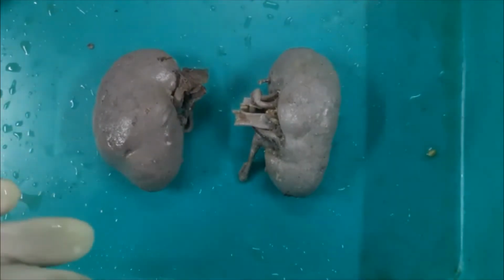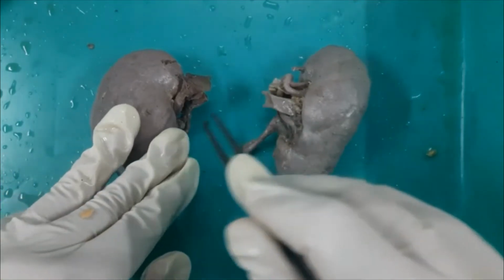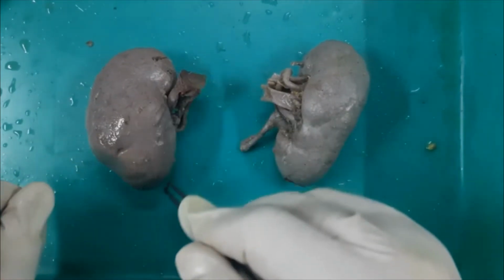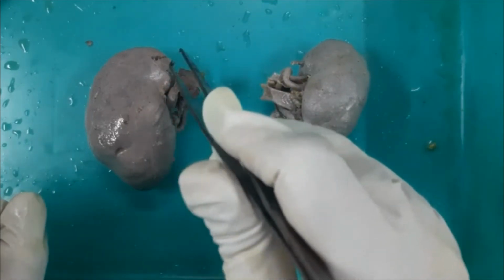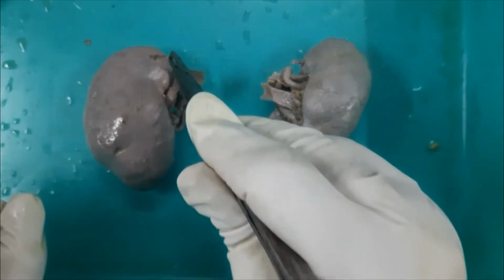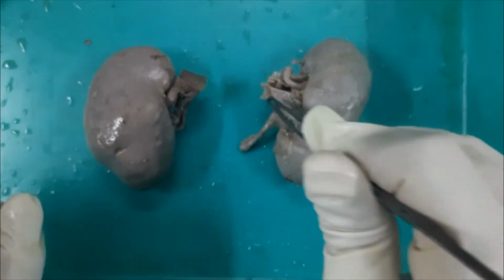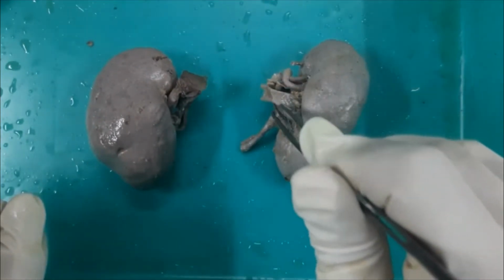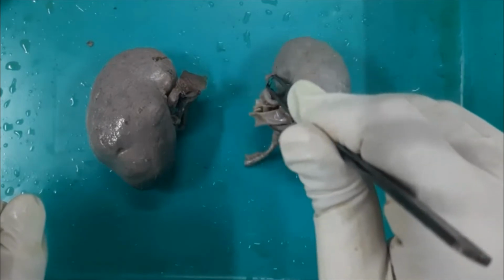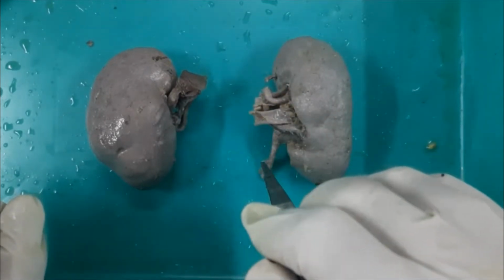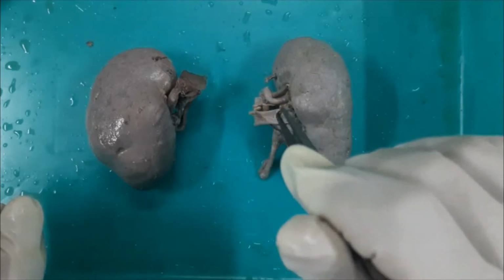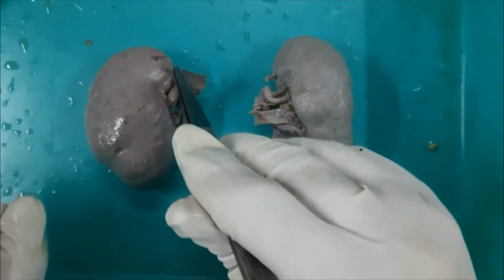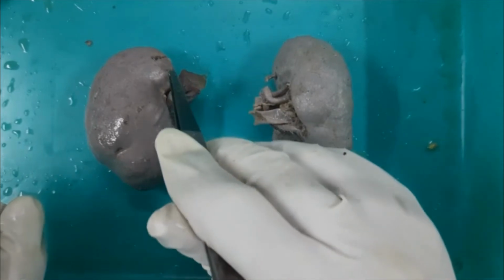Now this border where the structures are coming out or going into the kidney, this is the hilum of the kidney, and this is the medial border. That means the border which gives attachment to the blood vessels, that is artery and vein, and then the ureter comes out, that is the area where the hilum of the kidney is present, and this hilum of the kidney is the medial border.